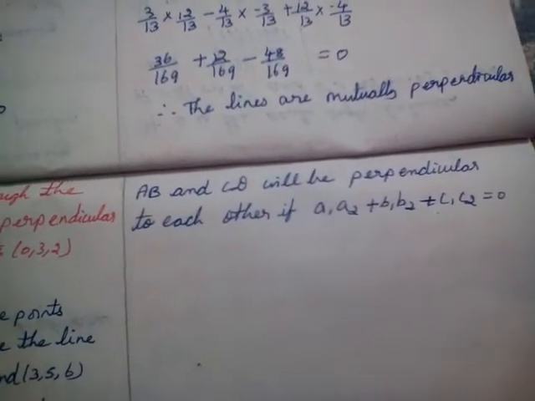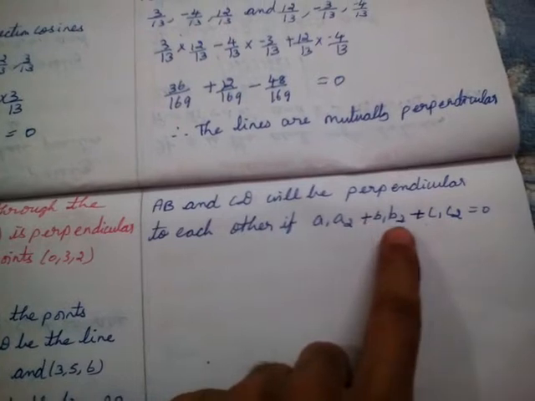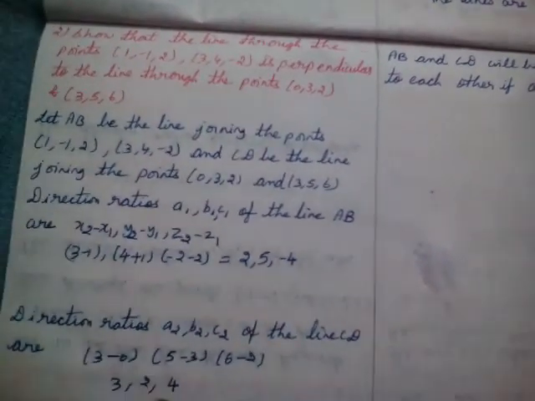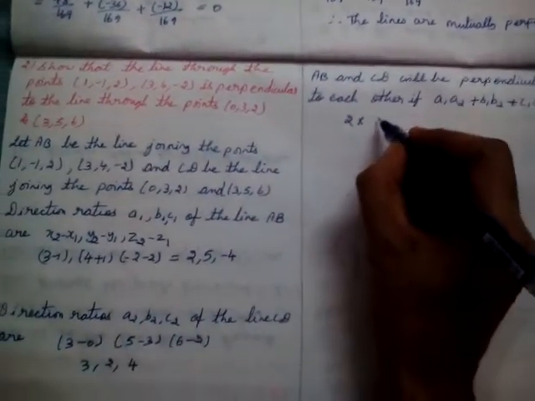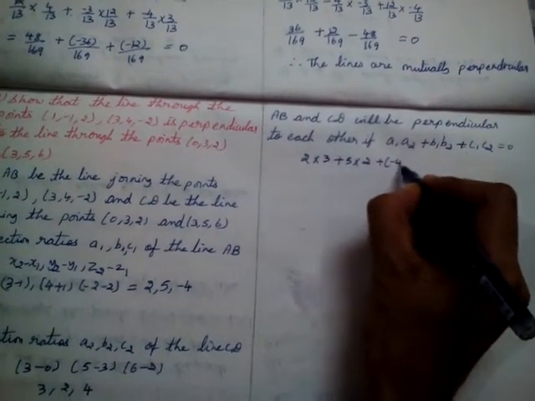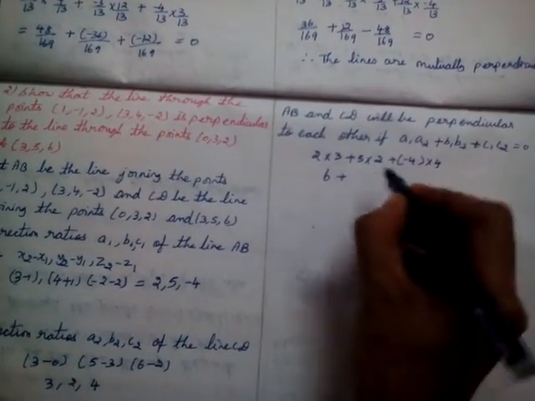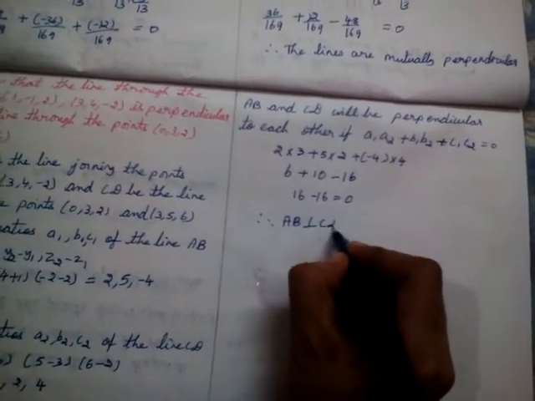Now what are you asked to prove? You are asked to prove that these are perpendicular. So AB and CD are perpendicular to each other if and only if the sum of the products of their direction ratios is 0. So a1 a2 + b1 b2 + c1 c2 should be equal to 0. This is a1, b1, c1 and this is a2, b2, c2. So just multiply that. You will get 2 into 3, plus 5 into 2, plus -4 into 4. So 2 3s are 6, plus 5 2s are 10, minus 4 into 4, 16. So 16 minus 16 is equal to 0. Therefore, AB is perpendicular to CD.